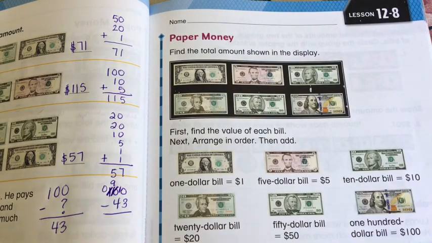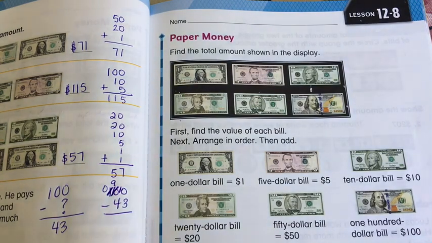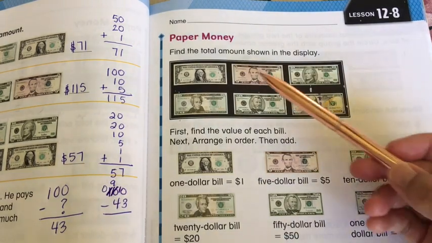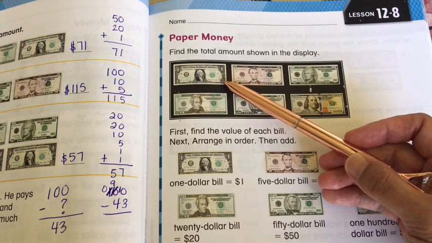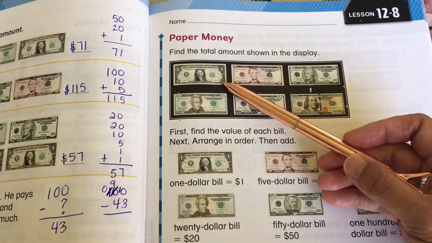Good morning, second grade. It is Thursday, and we are talking about the second part of 12-8 paper money. As a brief review, do you remember who is on the dollar bill? What did you say? I hope you said George Washington.